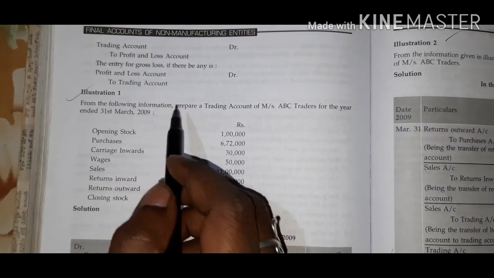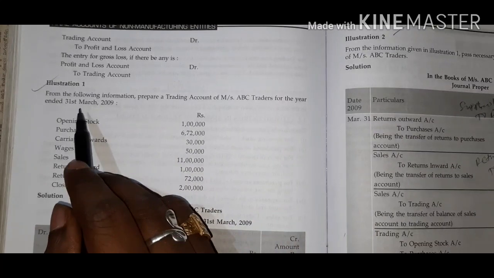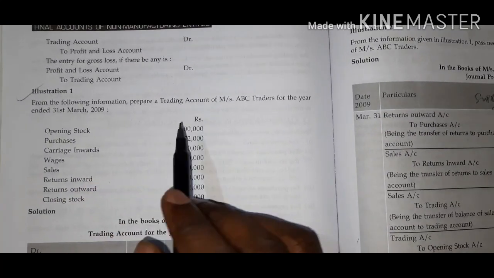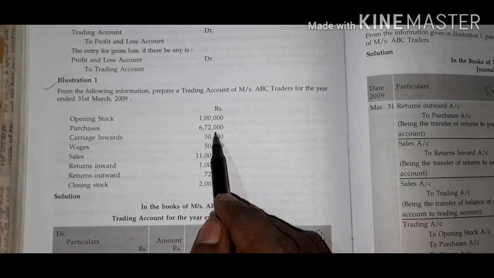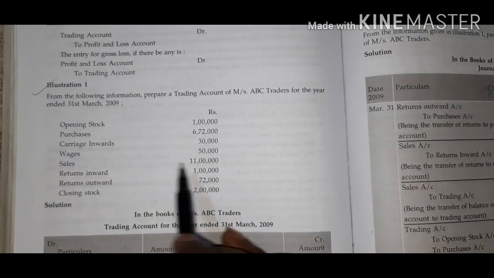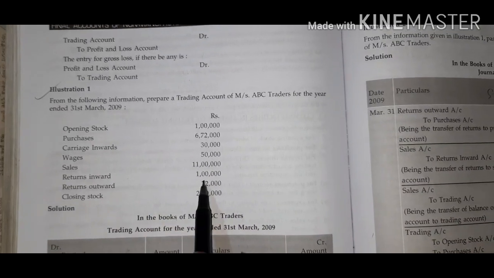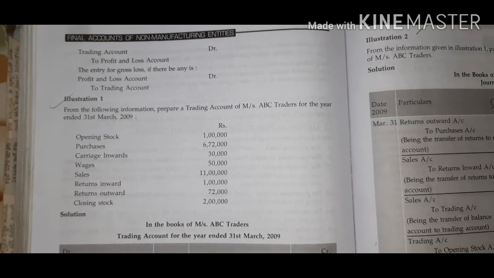Here in this video we are going to discuss some small problems to digest the entire topic. Let us start with the problems, friends. From the following information, prepare a trading account of Messrs ABC Traders for the year ended 31st March 2009. Opening stock rupees 1 lakh, purchases rupees 6 lakh 72,000, carriage inwards 30,000, wages 50,000, sales 11 lakhs, return inward 1 lakh, return outward 72,000, closing stock 2 lakhs.